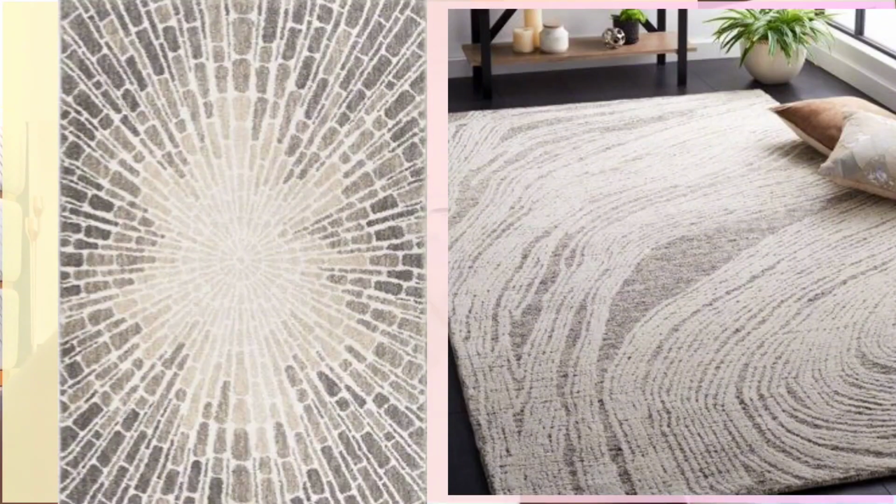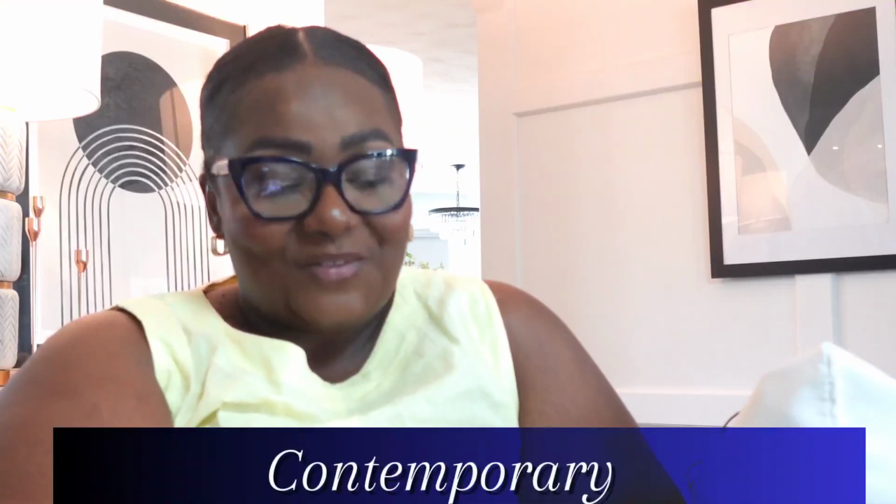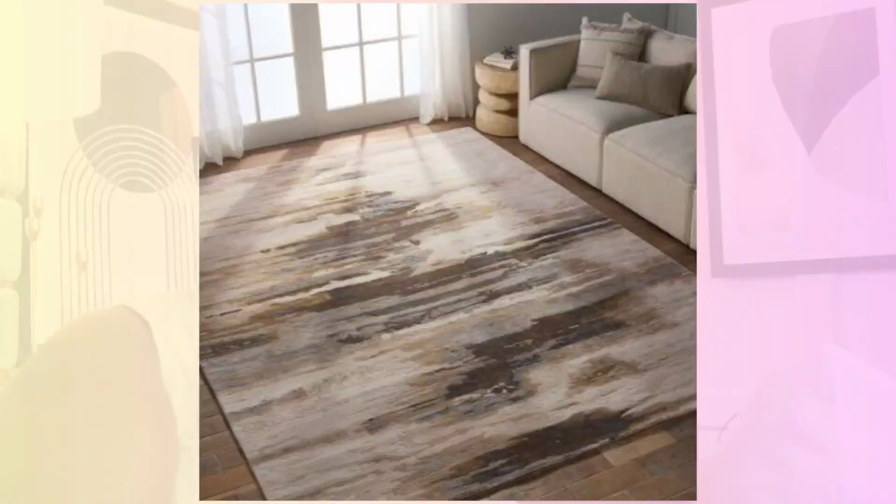What is this rug to you? Is it modern or is it contemporary? Based on what we looked at before, I know that you definitely say that this rug is contemporary because of all of the movement that's happening in terms of the threading in this carpet, all the curving going on. It is a contemporary rug. Now, if we look at this rug, is this rug contemporary or is it modern?